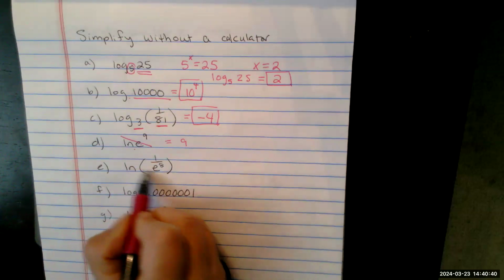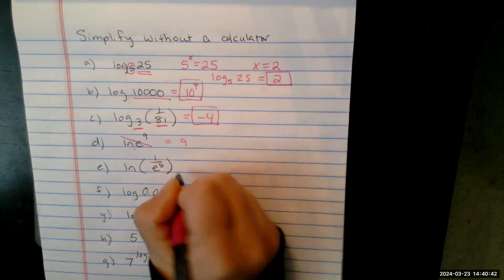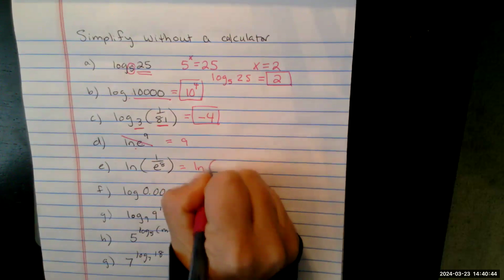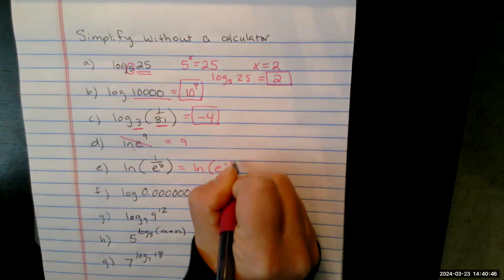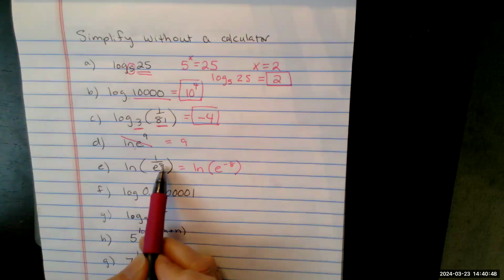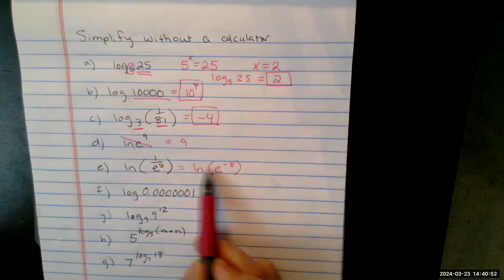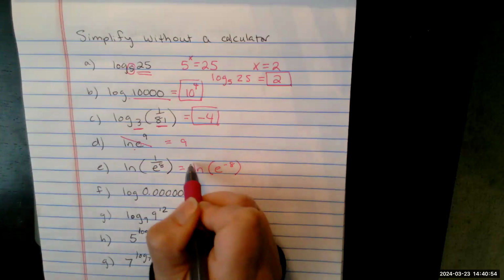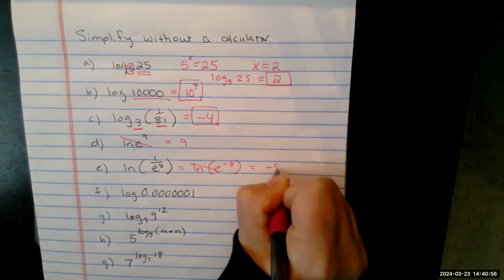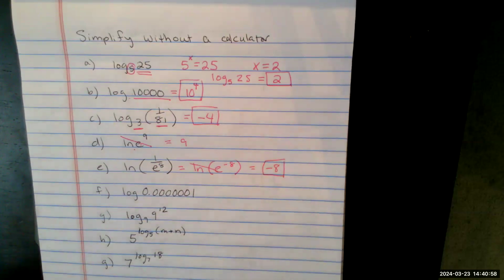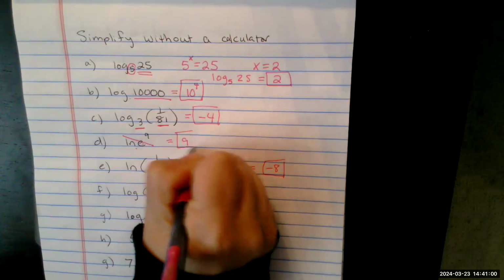So we almost have this here, but that e's in the bottom. So I'm first going to just rewrite this because 1 over e to the 8th is the same as e to the negative 8. And now they're right next to each other. So I can wipe them out and know that I have that negative 8 left by itself.